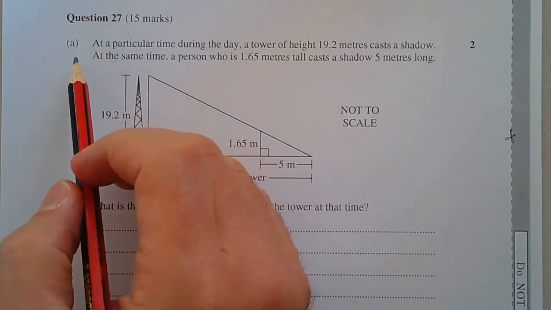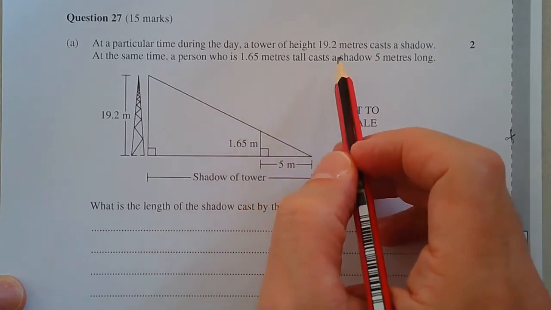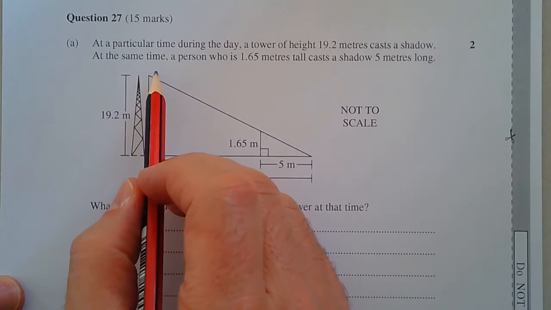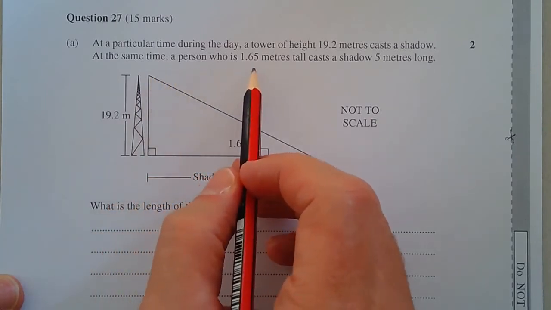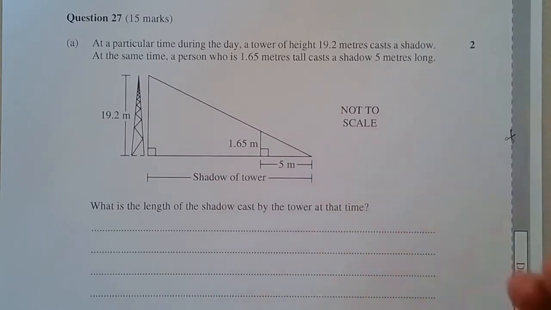Question 27a. At a particular time during the day, a tower of height 19.2 meters casts a shadow. At the same time, a person who is 1.65 meters tall casts a shadow 5 meters long. What is the length of the shadow cast by the tower at this time?